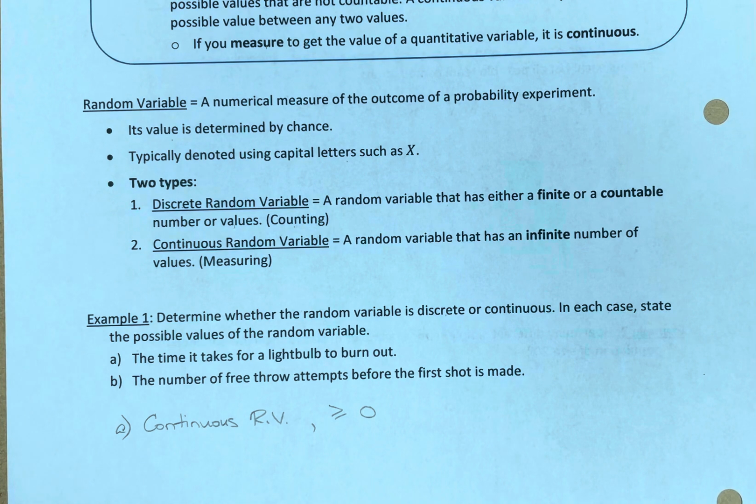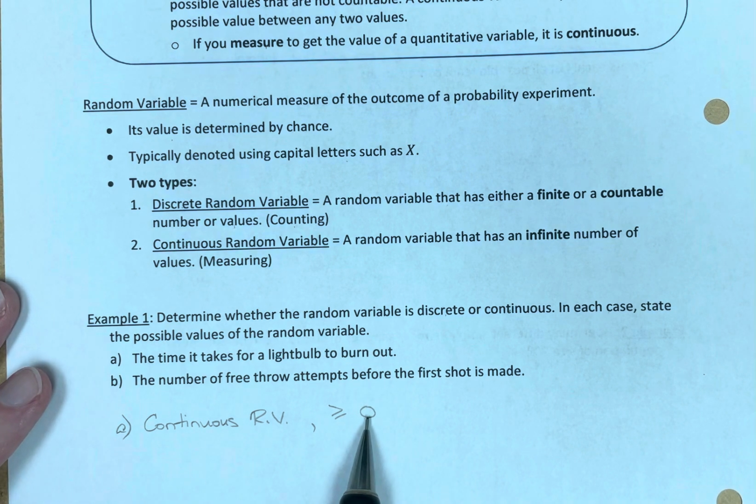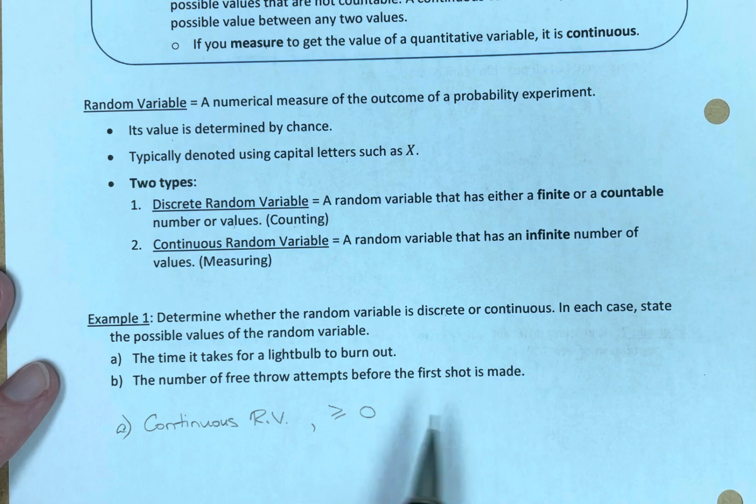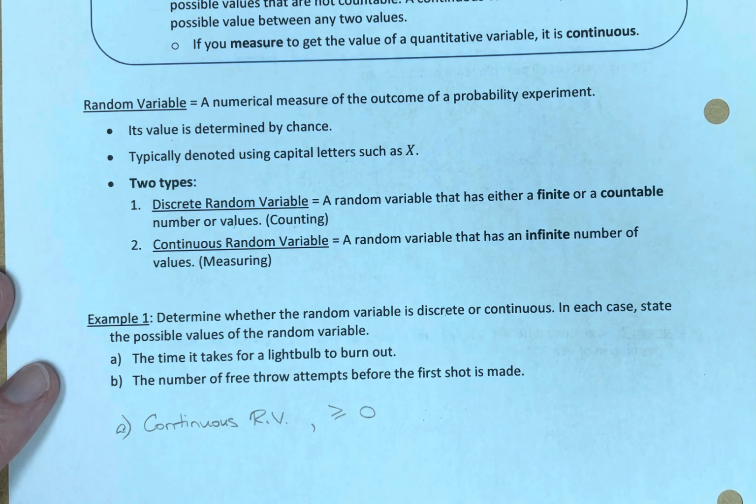It could be 0.001 seconds. It could, depending on how we're measuring it, seconds, minutes, hours, it's obviously not going to be negative. I hope it's not 0. Maybe it does burn out as soon as you turn it on. But we're measuring that. And if we were to say counting 1 second or 2 seconds, well, how about between 1 and 2, 1.5? How about between 1.5, 1.25? So there are an infinite number of values as we talk about this. You can get finer and finer values as you're measuring the time it takes a light bulb to burn out.